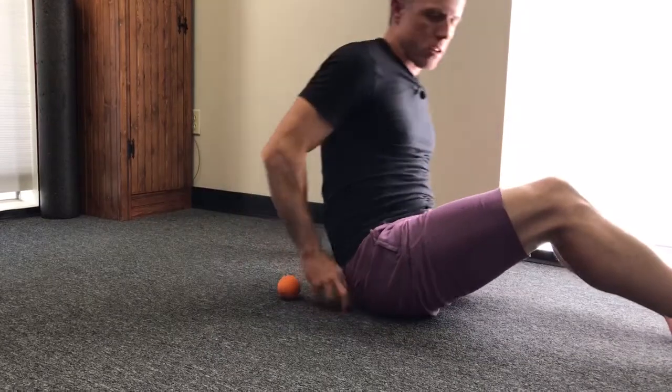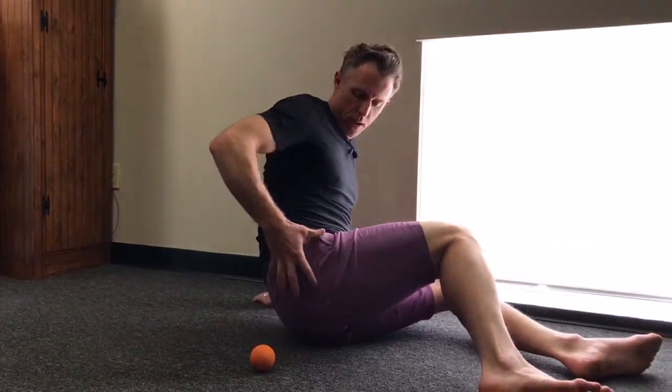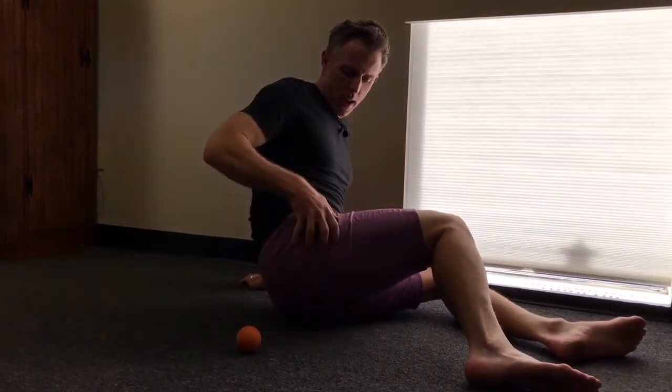The other area you're going to check is your glutes, and your glutes are massive muscles. You have glute medius up high, you have your piriformis a little lower, and then you have your smaller hip rotators even a little lower than that.